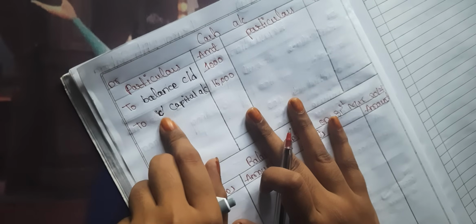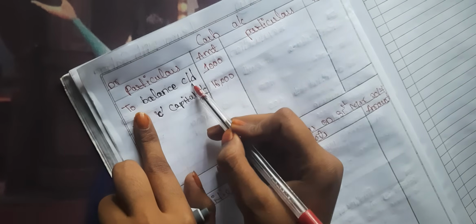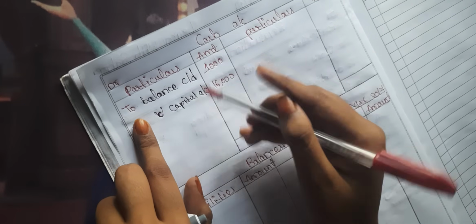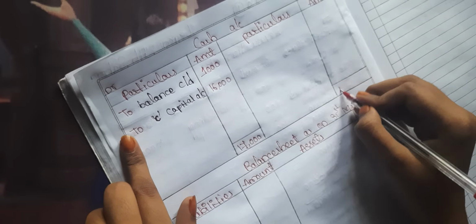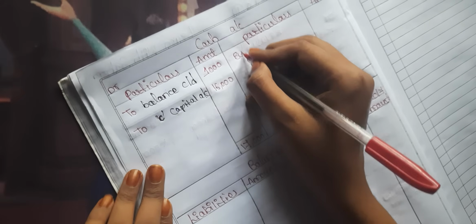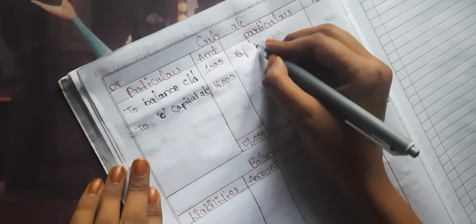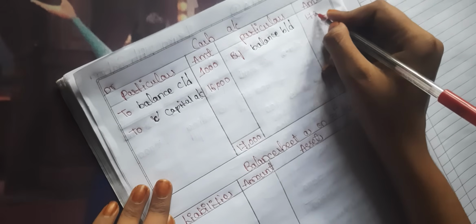The partner who brought the amount, how much he got, and the amount mentioned in the question, 16,000 plus 1000 equals 17,000. You need to take this on both sides, and as said you should not leave it like that. So we are going to enter the same amount here by balance brought down. It is 17,000, right? Done with the cash account.